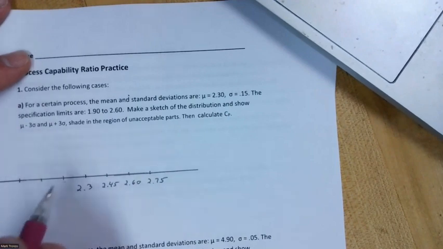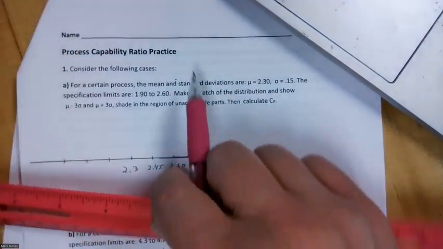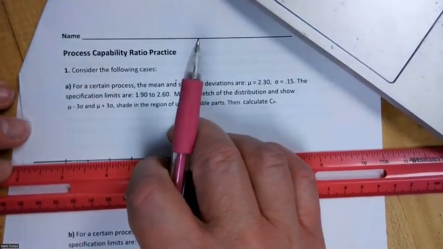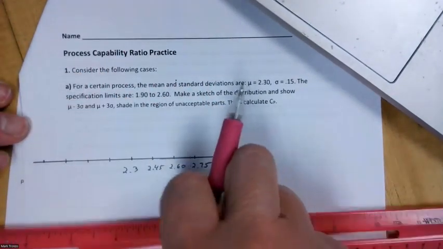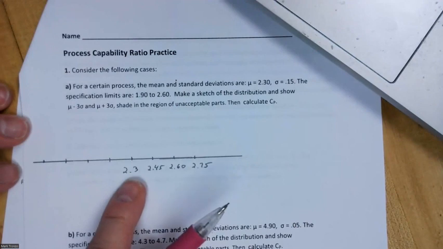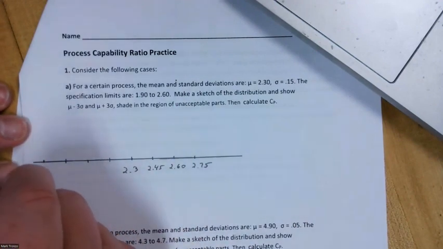And then the other way, 1, 2, we need one more, don't we? Looks like that's going to be minus 1.85.